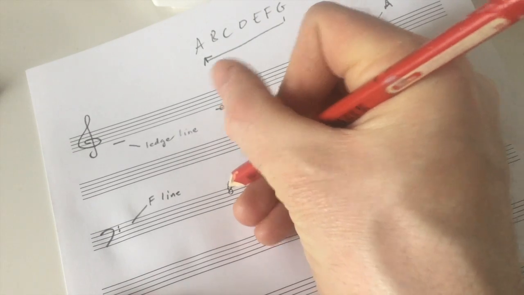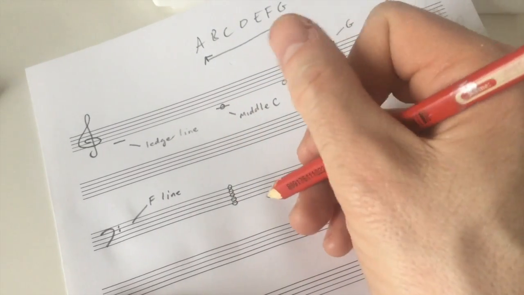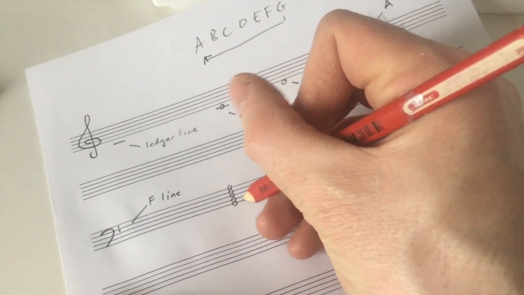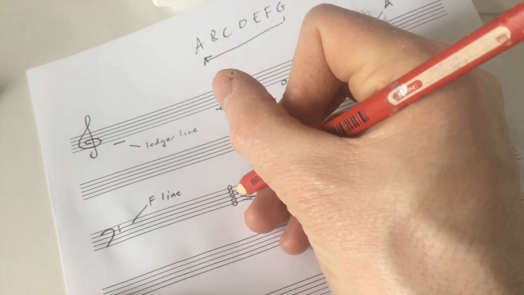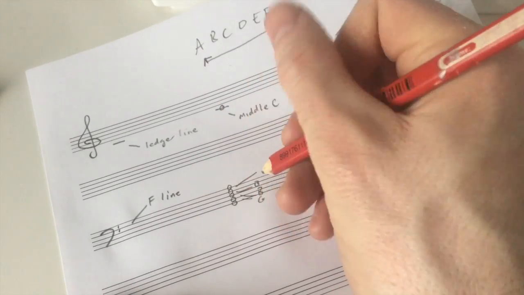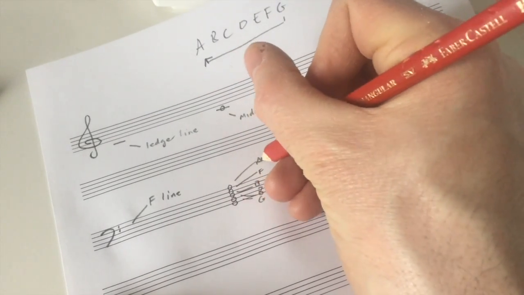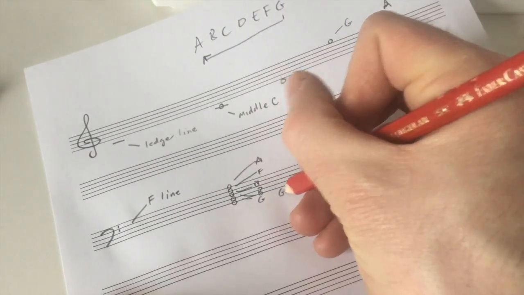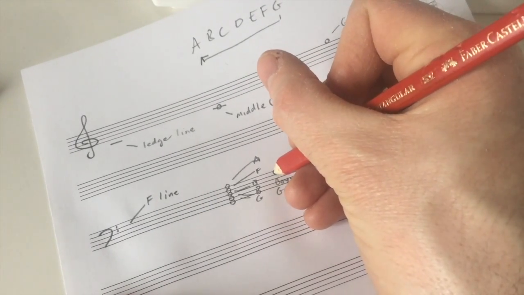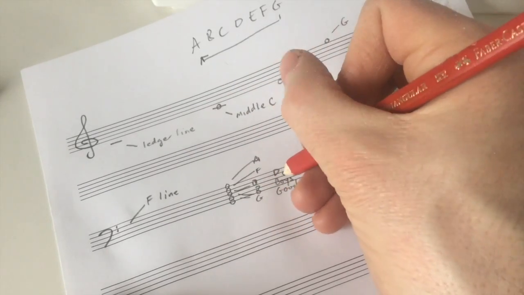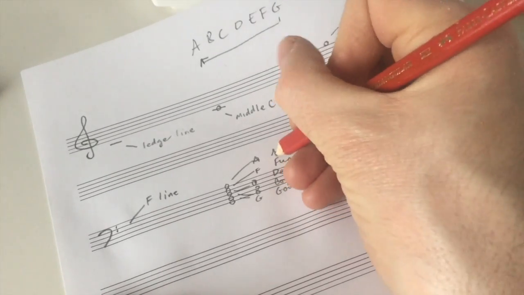And if we put in the other lines, anyone remember what they are? G, B, D, F, A. Or else, good boys deserve fun always.